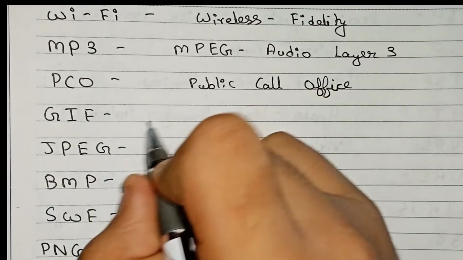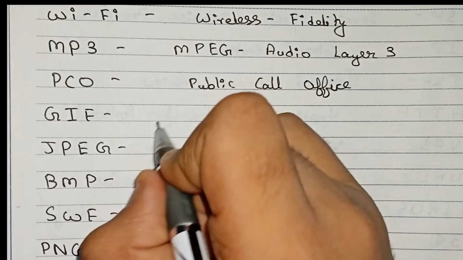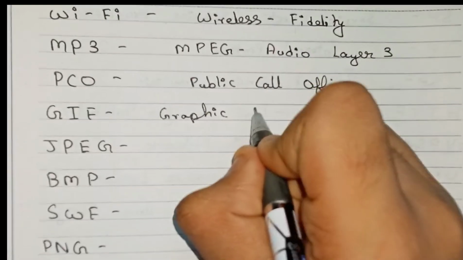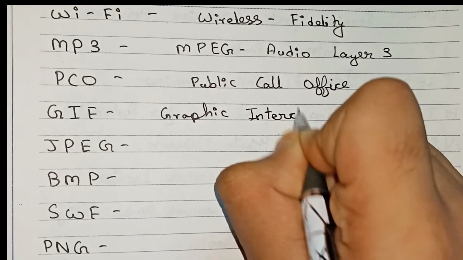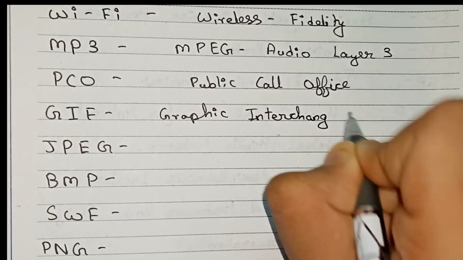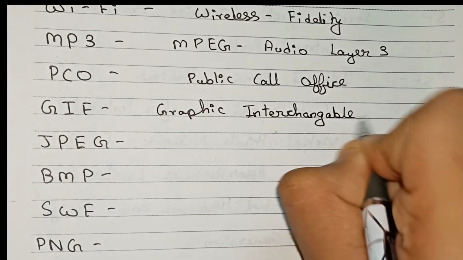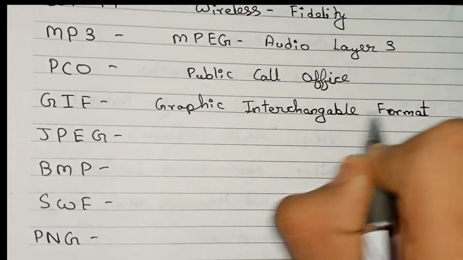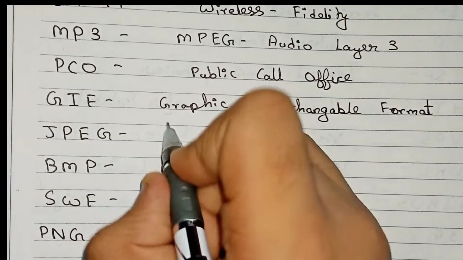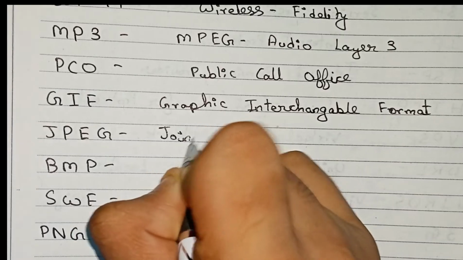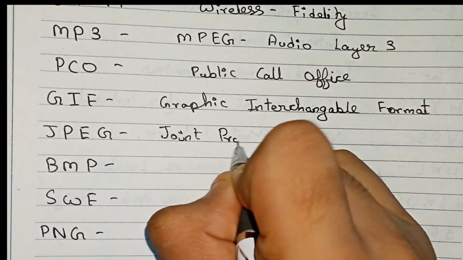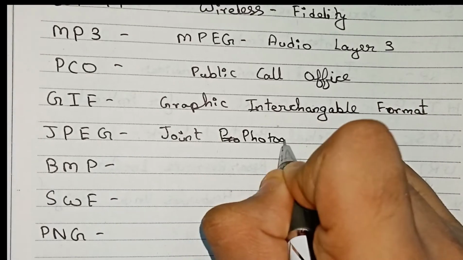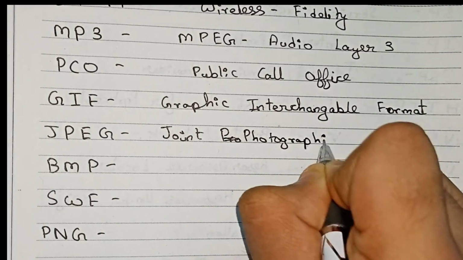Next is GIF, that is Graphic Interchangeable Format. Next is JPEG, that is Joint Photographic Expert Group.